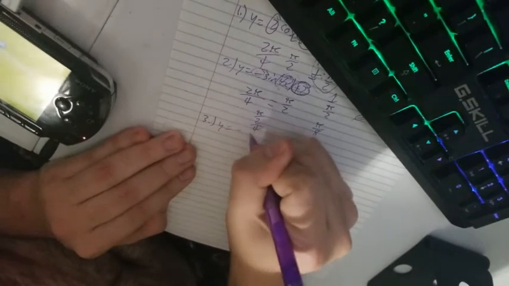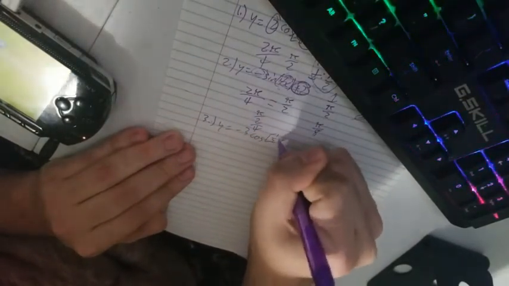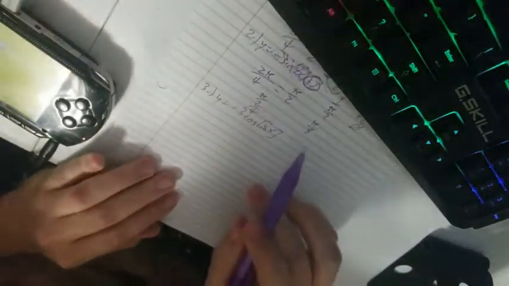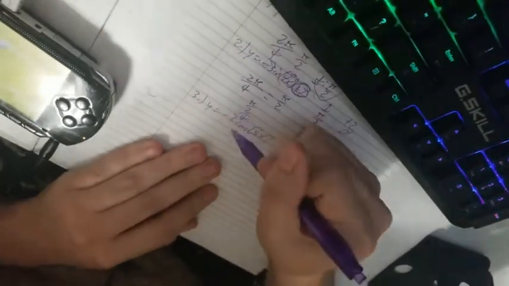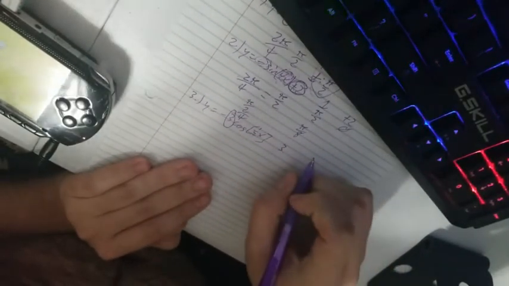Y equals -3 cosine of 1/2 x. Let me make sure I get this in the frame. Okay, yeah, we're good. So for this one, your amplitude is just going to be the number in front. So it's going to be 3. I don't believe it can be negative. Coop might correct you on that and say that it is negative. I don't know, but we're just going to go with 3 for now.